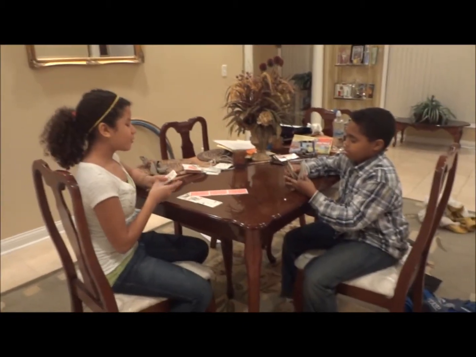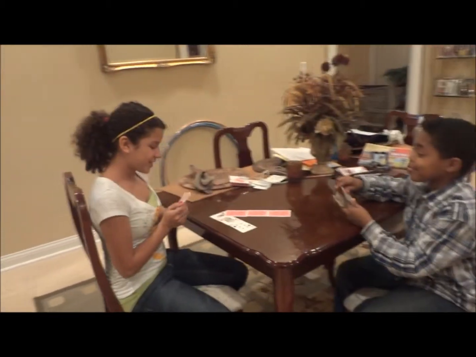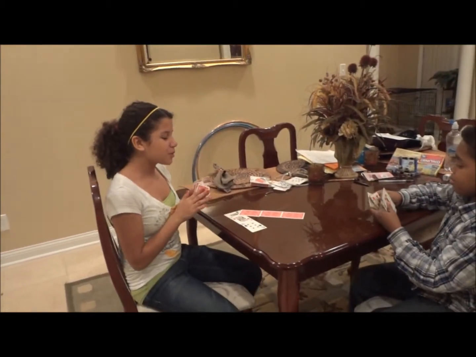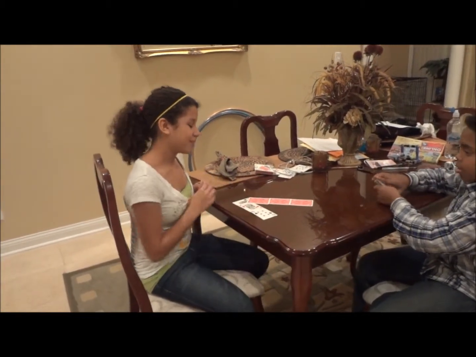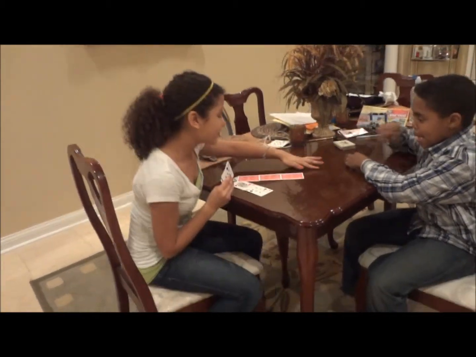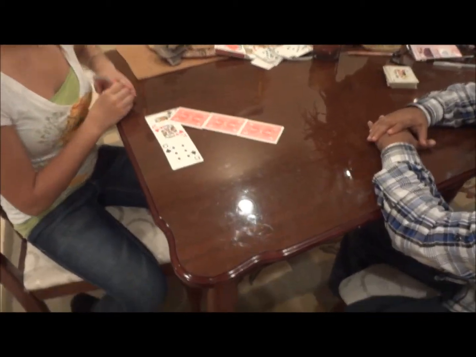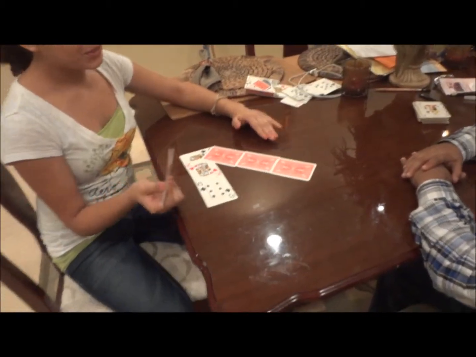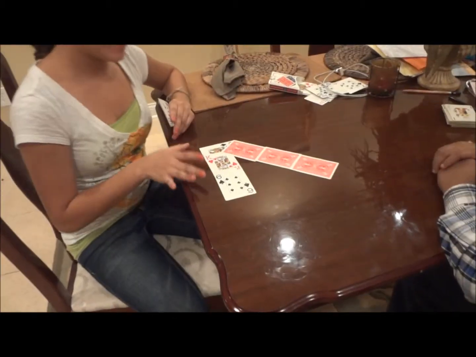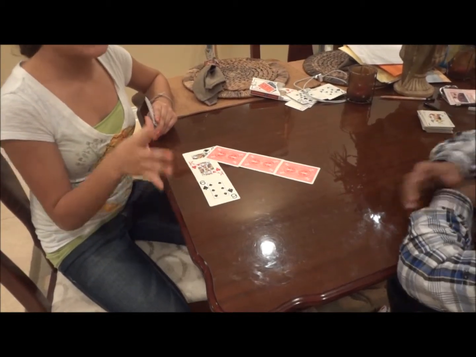So, want to help me build a triangle? Sure. Okay. So, we're going to use the Pythagorean theorem to make our triangle. The length of this side, which is the hypotenuse, is 5 squared, which is 25. And the length of this leg is 3 squared, which is 9.